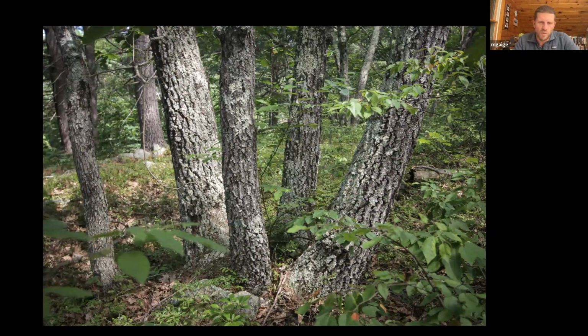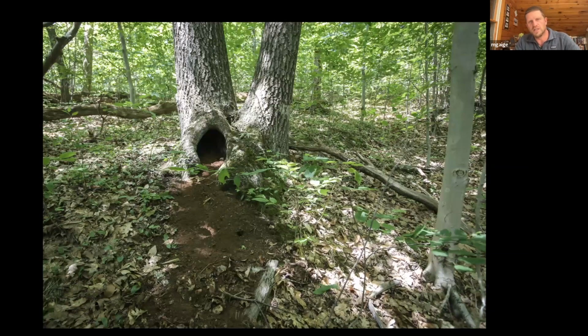And so I don't know when the last cutting of this was, probably the very early 1900s or late 1800s. This tree was cut in 1879. And I want you to remember that because we're going to come back to this tree in a moment when we look at some archives.